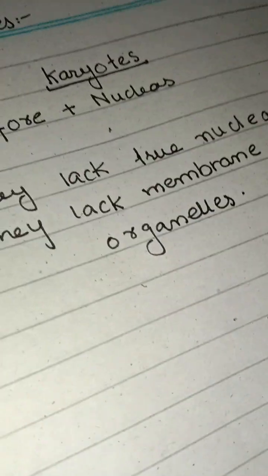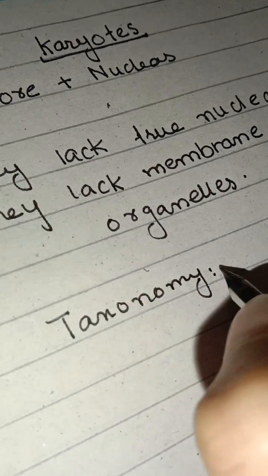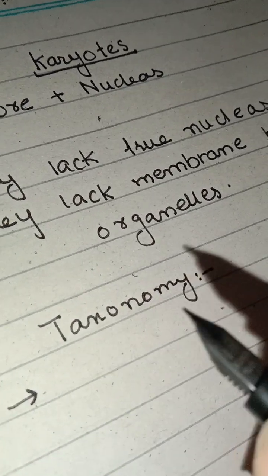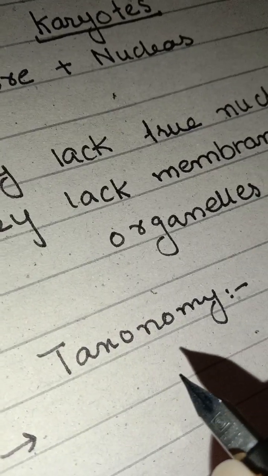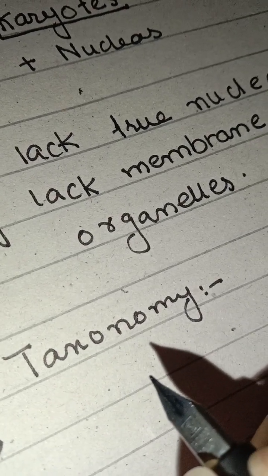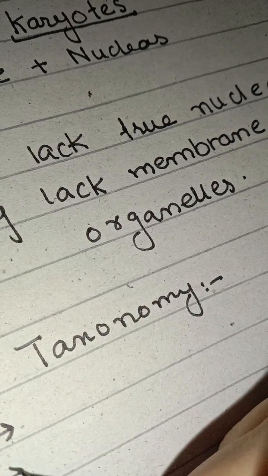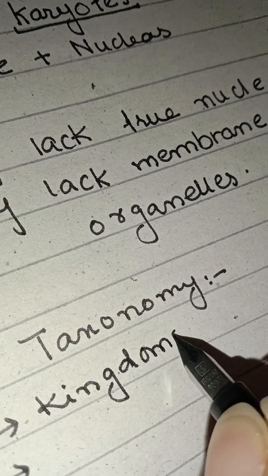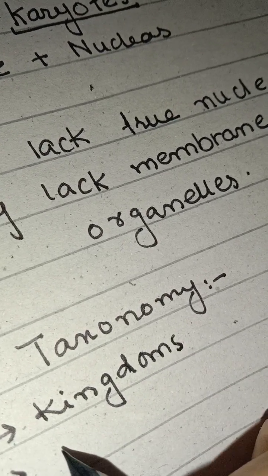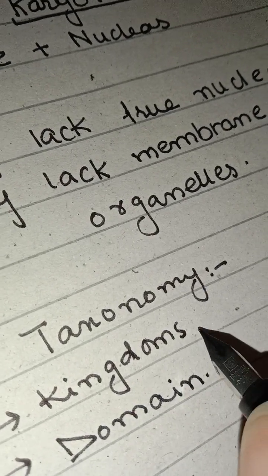Okay, now if we talk about the taxonomy of the prokaryotes, prokaryotes were classified into different classification systems. We are going to discuss the main two. The first one is that prokaryotes were classified on the basis of kingdoms and on the basis of domain. But first we will discuss what kingdoms are.